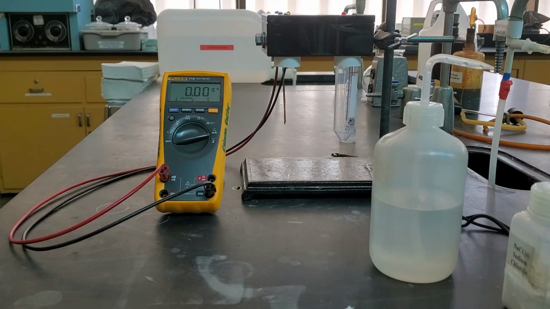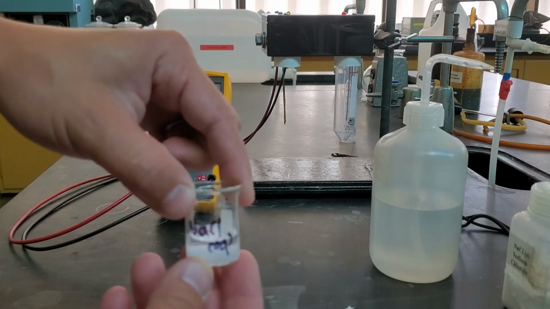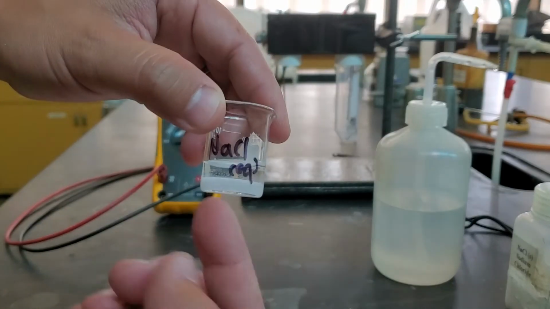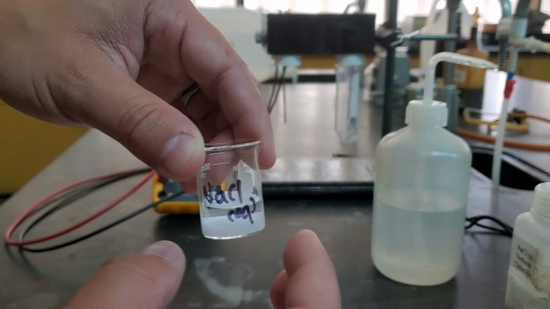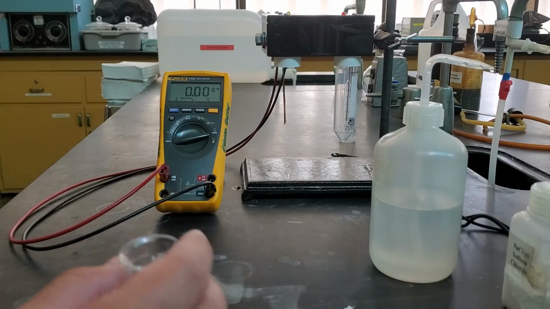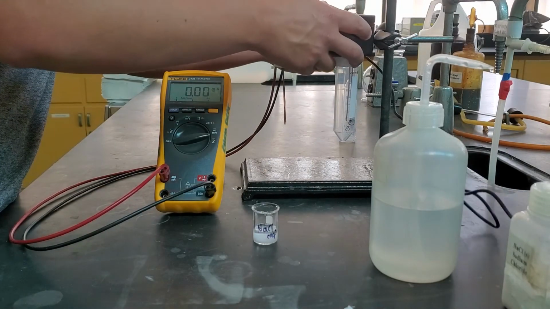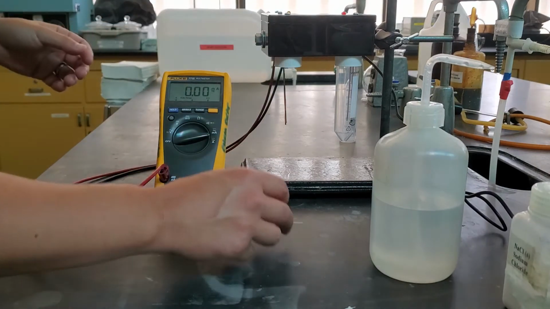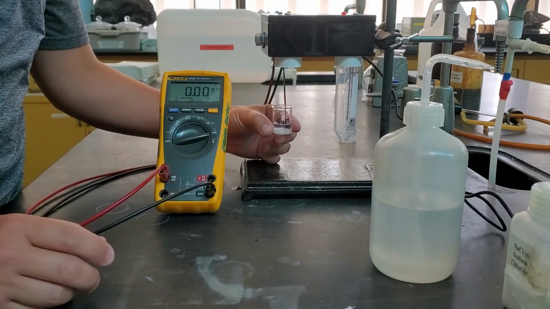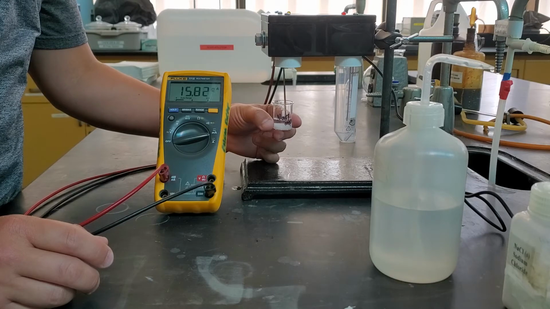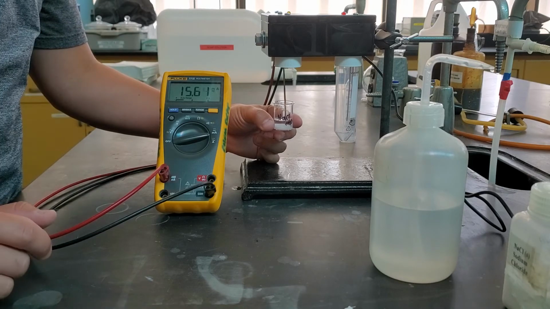This is the salt once again, but I've dissolved it into water. There's some solid still left over at the bottom. That's okay. It just means that there was too much salt. It couldn't all dissolve. But we're just going to measure the conductivity of that solution. So I'm going to put it into the solution. Wow, now we have a big change there.